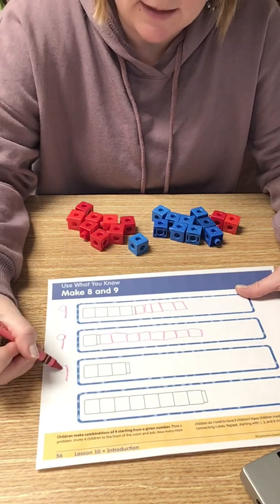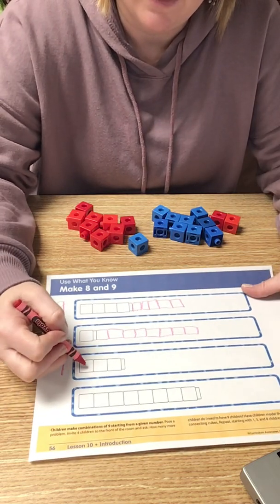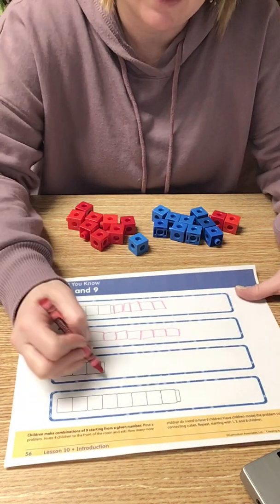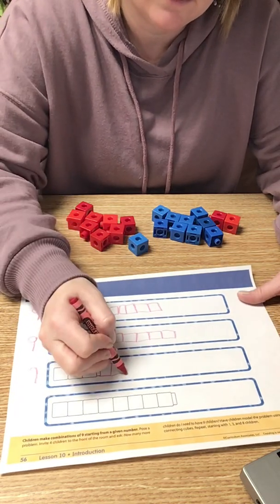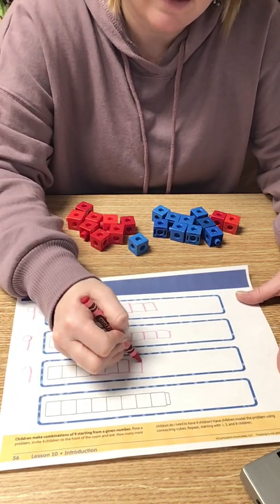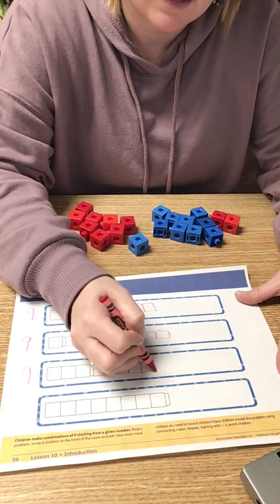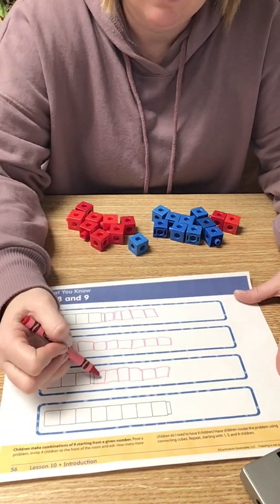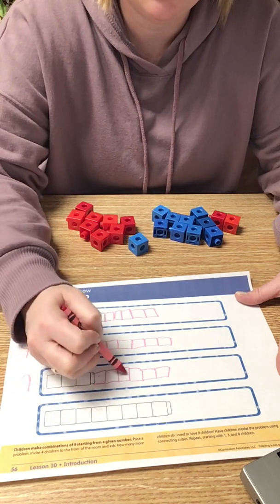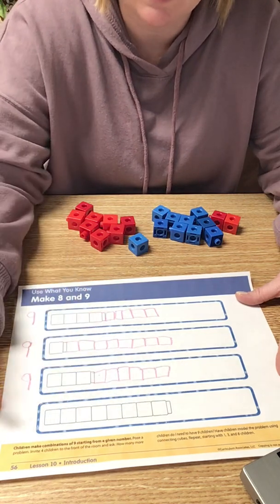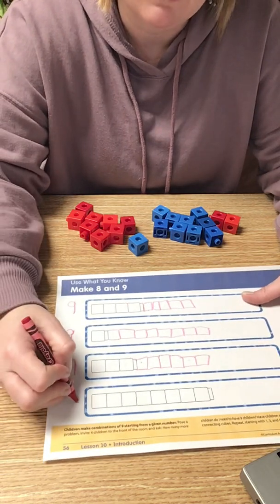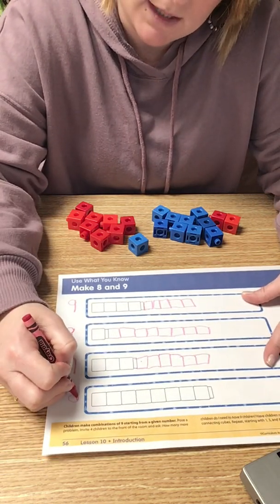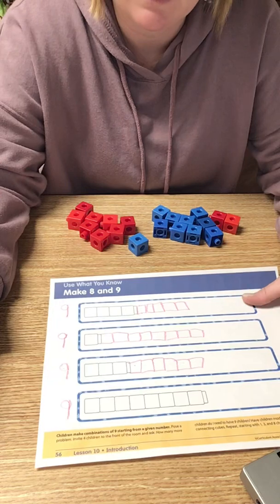Okay, I'm going to write a 9, and I'm going to count. I have 1, 2, 3. So now I'm going to say 4, 5, 6, 7, 8, 9. So that I added 1, 2, 3, 4, 5, 6, because 3 and 6 make 9. Okay, and let's write one more 9. Circle in a line makes the number 9.